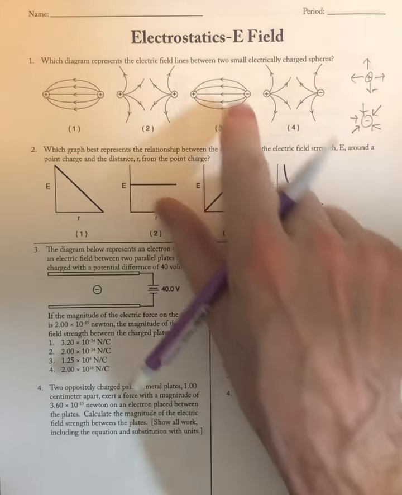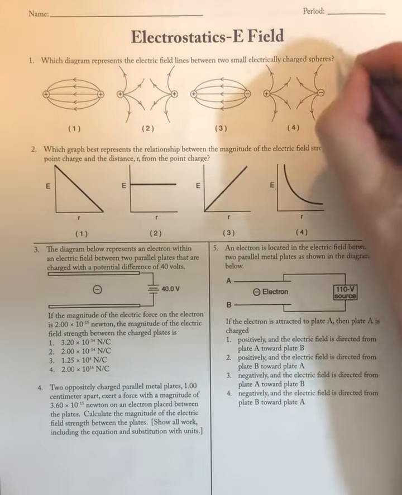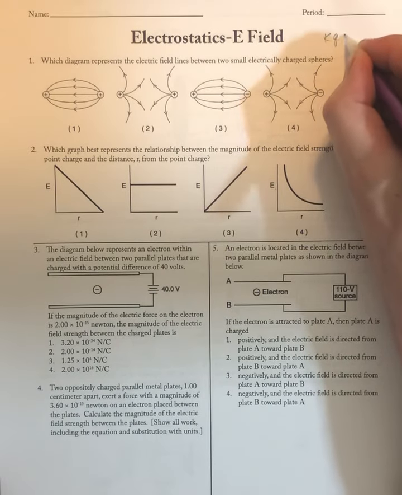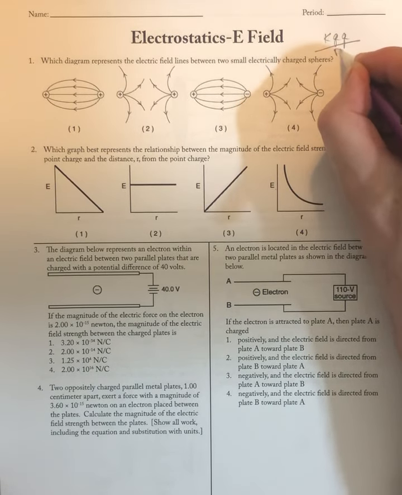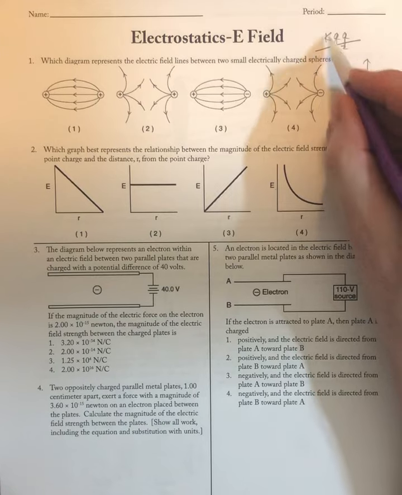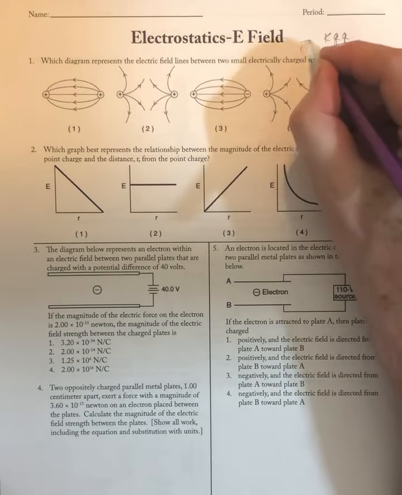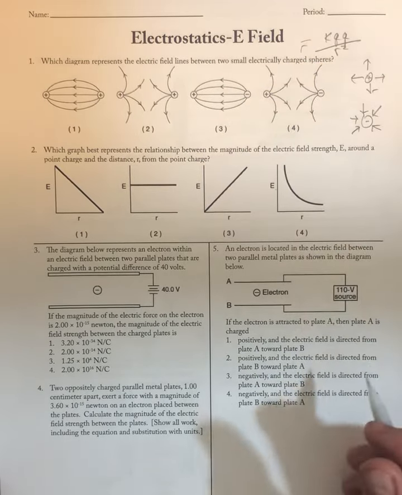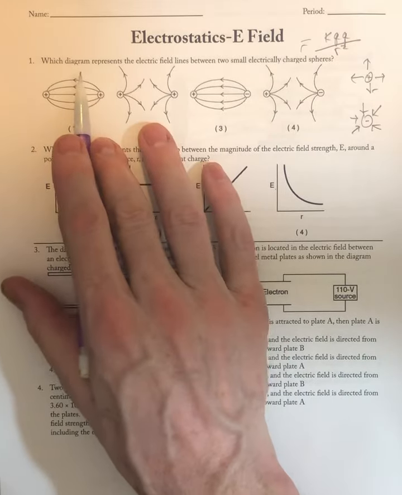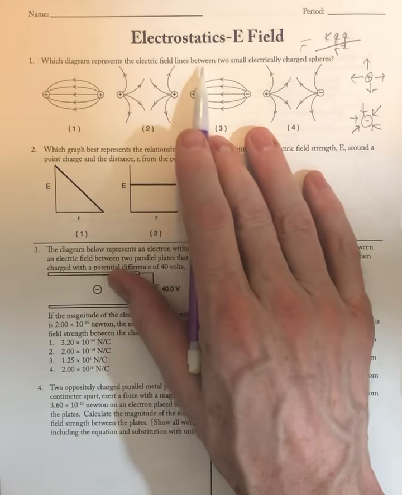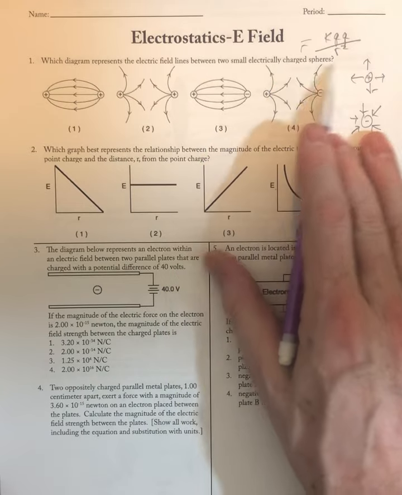And then the other thing is, remember that this still talks about Coulomb's law, which is K times the first charge times the second charge divided by the distance squared. So it's this kind of exponential change if the distance changes. All right, we want to know which diagram represents the electric field between two small electrically charged spheres.